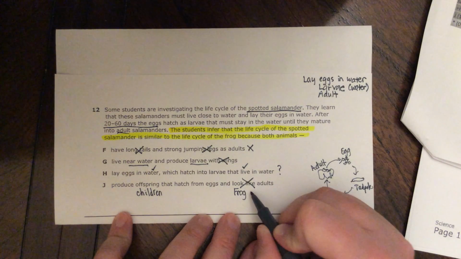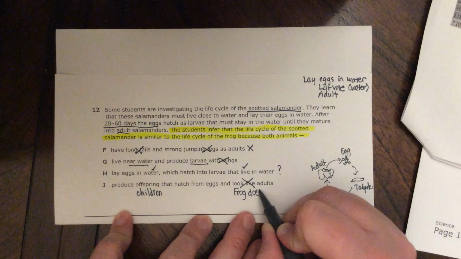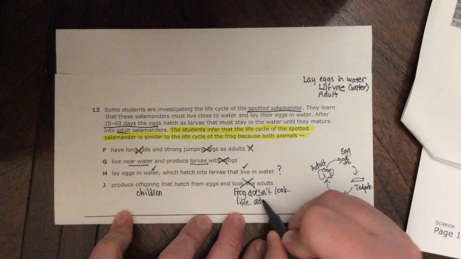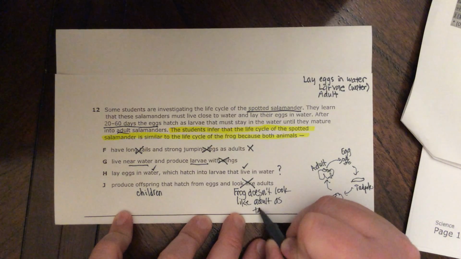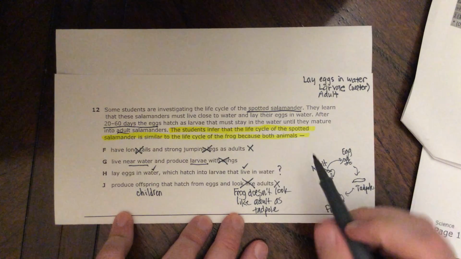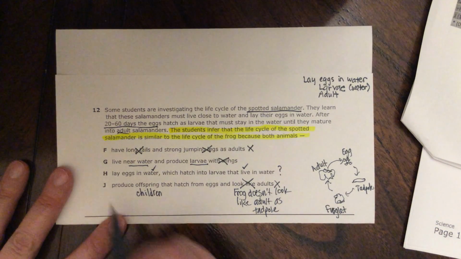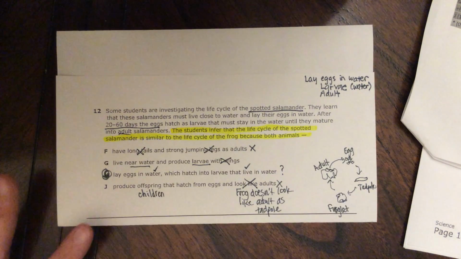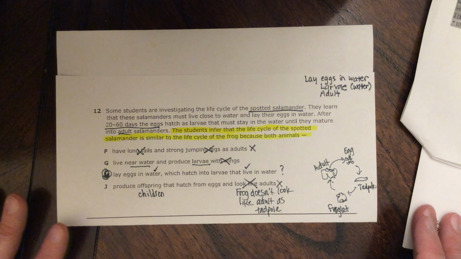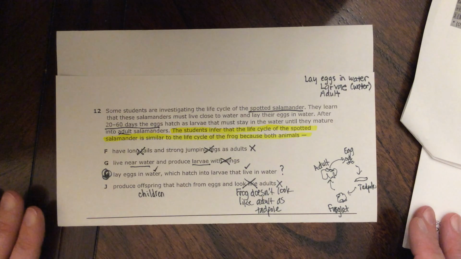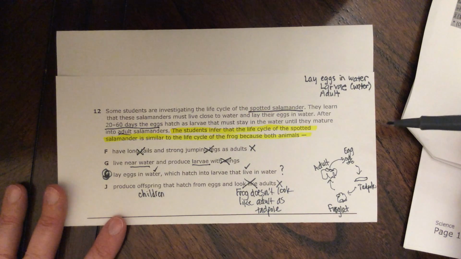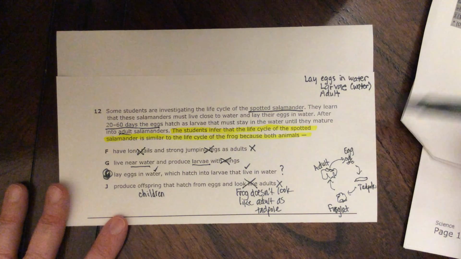The frog doesn't look like an adult as a tadpole. So that would actually be incorrect. Therefore, our answer choice would be H. They lay eggs in water, which hatch into larvae that live in water. This is actually something that you learned in 3rd grade, and it's just coming back up. All right, so that is number 12, and our answer is H. Lay eggs in water, which hatch into larvae that live in water.